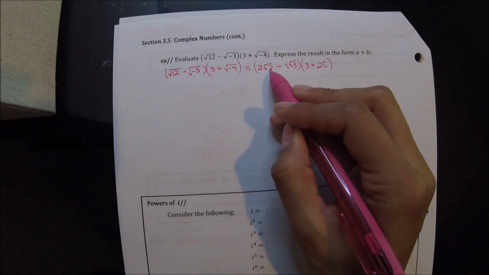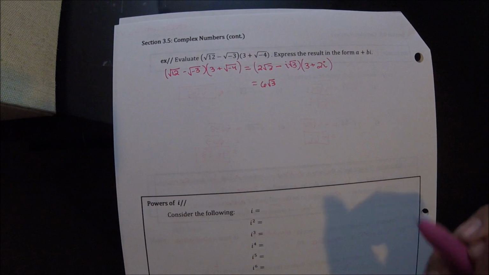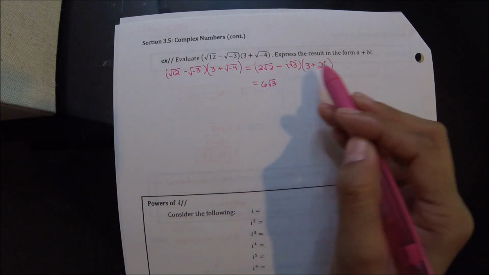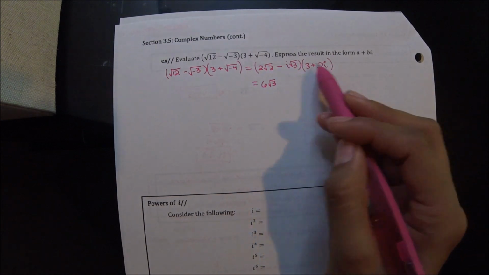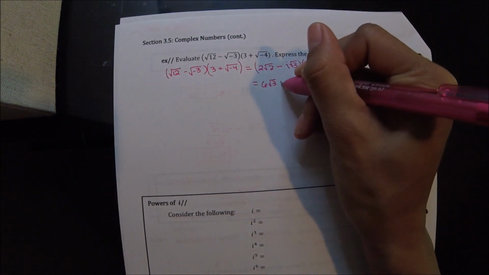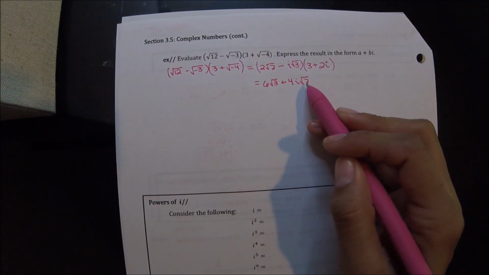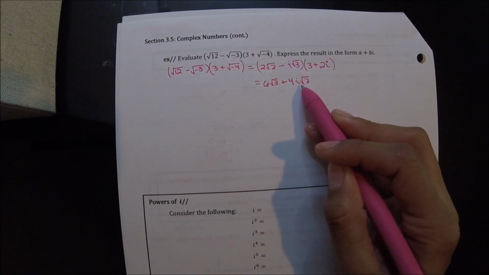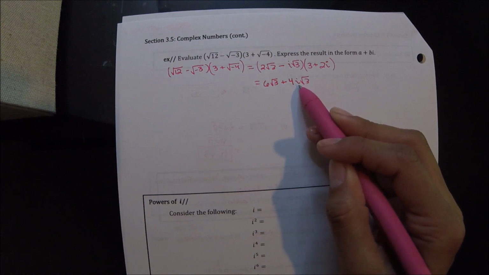So we have 2 root 3 times 3 is 6 root 3. And then 2 root 3 times 2i is 4 root 3 i. And I'm just going to actually write it as 4i root 3, just because, like I was saying earlier, when we have this root involved, we usually put the i before it.